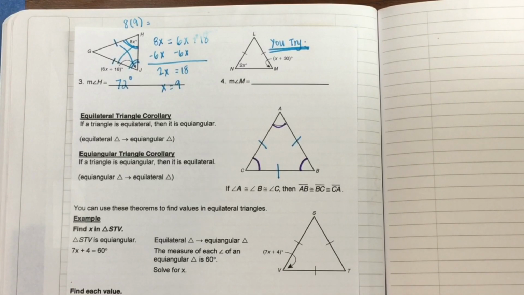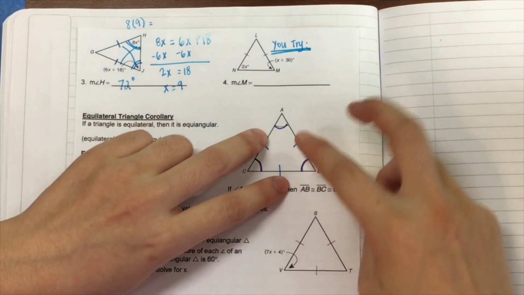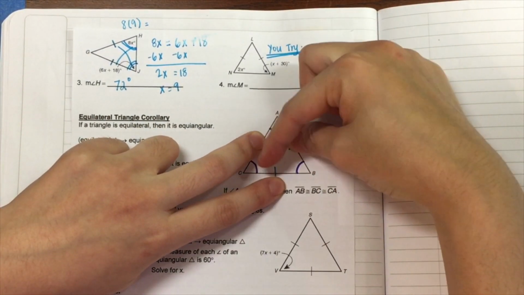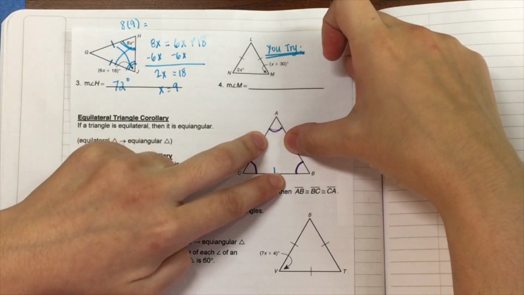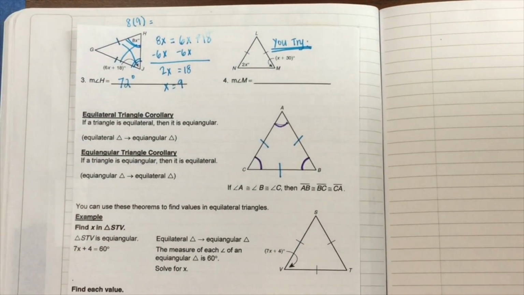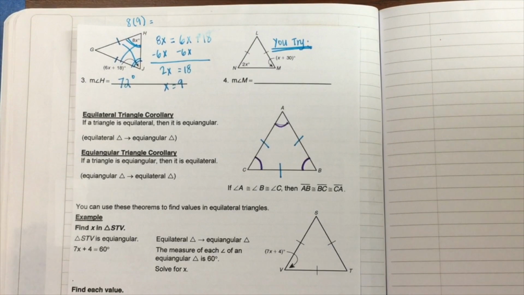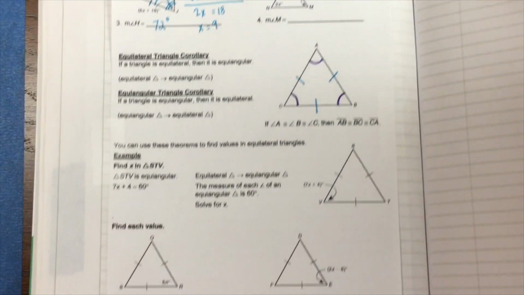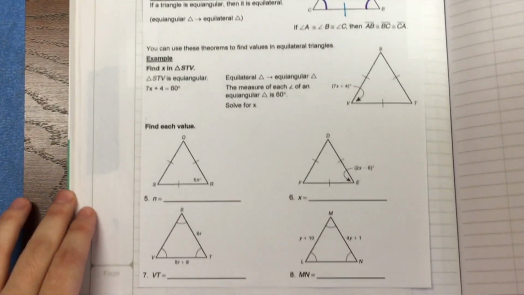Okay, and the opposite is also true. So if they don't start out by giving you these sides and they tell you that all the angles are the same, then you can assume that all the sides are also going to be the same. So we're going to go ahead and do 2 examples.